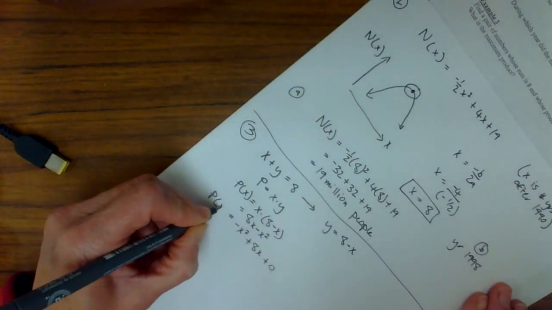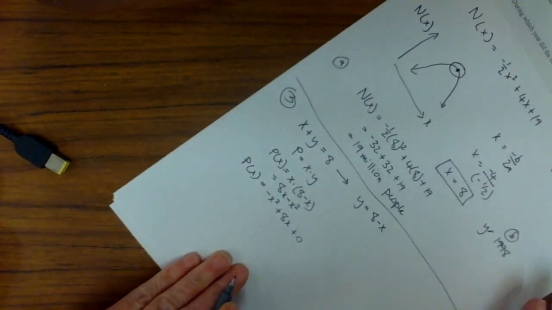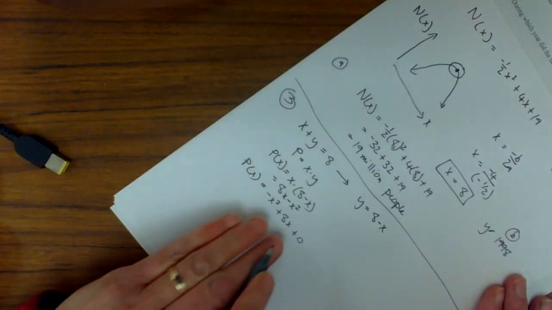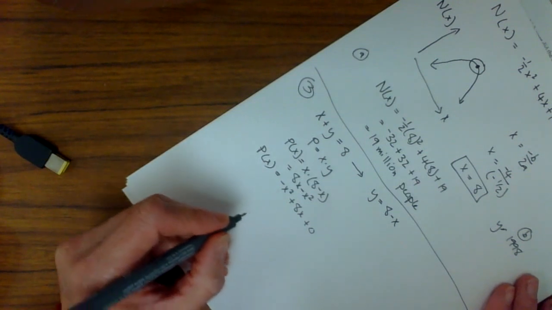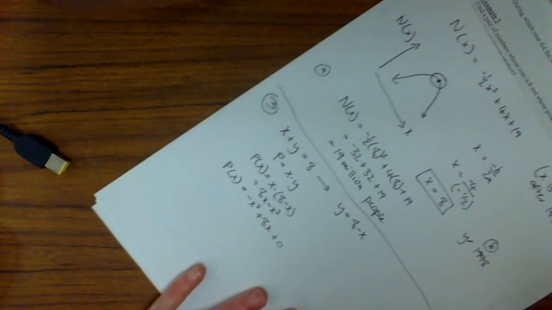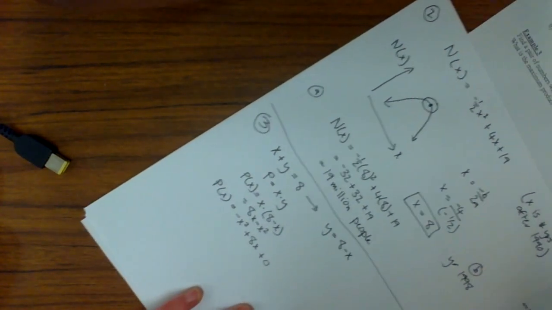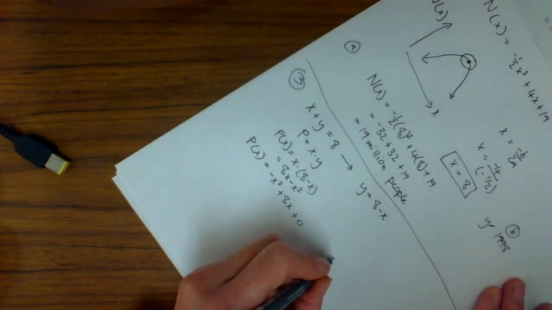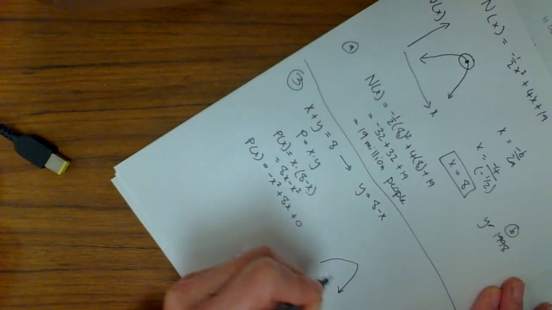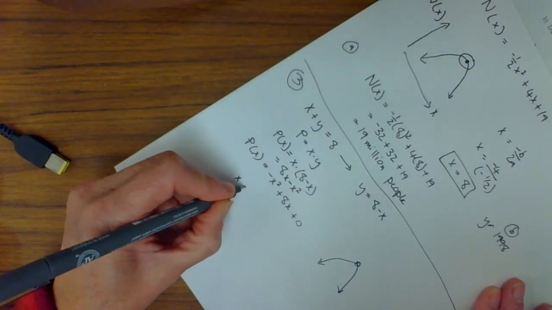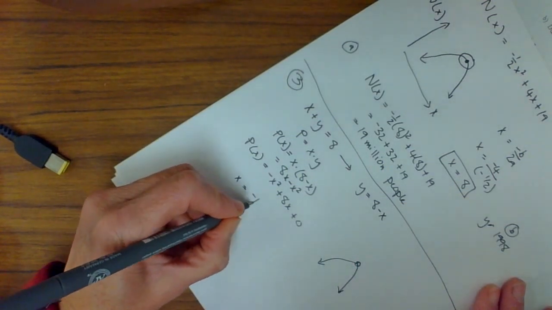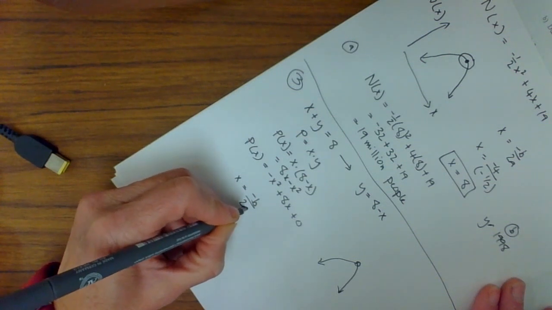That's the product. I want to know where this quadratic that's opening down reaches a maximum. I want a maximum product. So my graph would look like this. I want the vertex, and the vertex is x equals negative b over 2a.